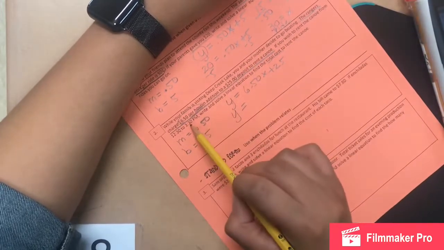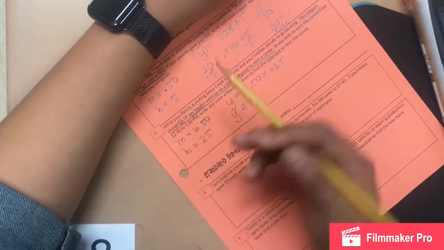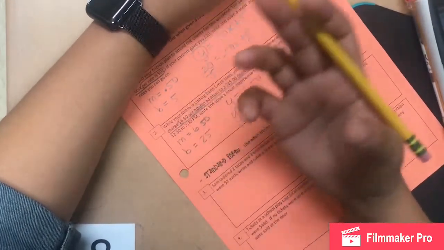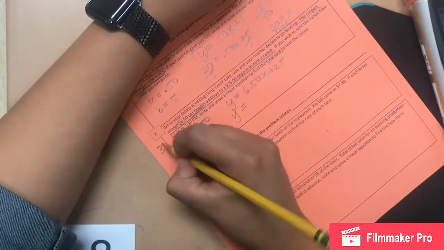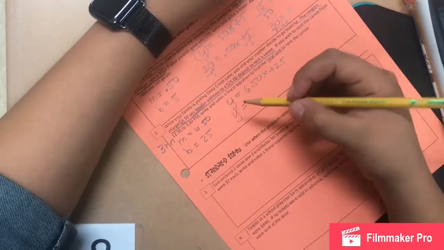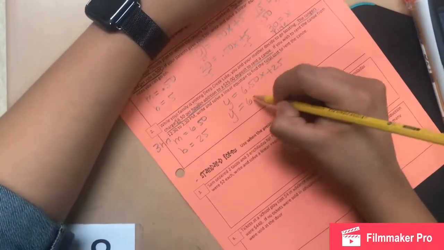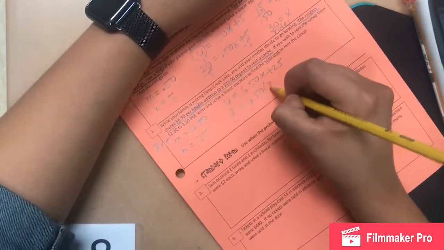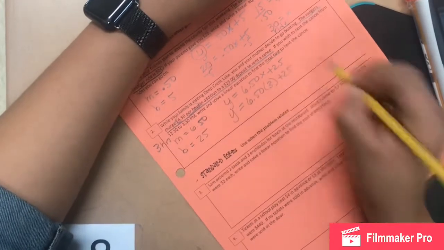They told me right here, it was from 12:30 to 3:30. So how much time went by? 12:30 to 1:30 is 1 hour, 12:30 to 2:30 is 2 hours, 12:30 to 3:30 is 3 hours. So guess what? Instead of putting 3 for y, because y is the total, they want me to put 3 for x. It's just substitution.